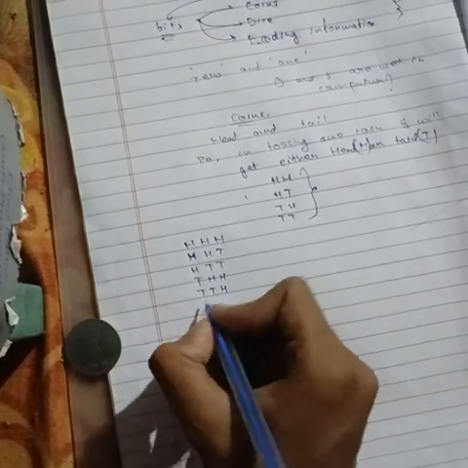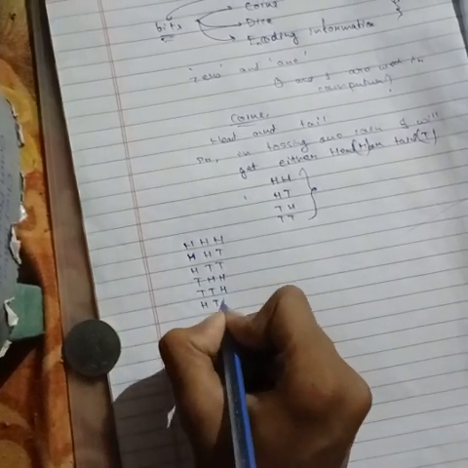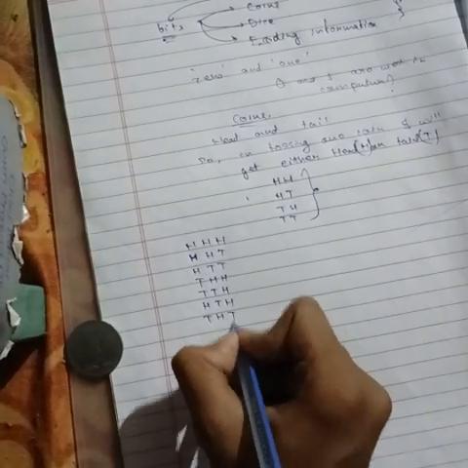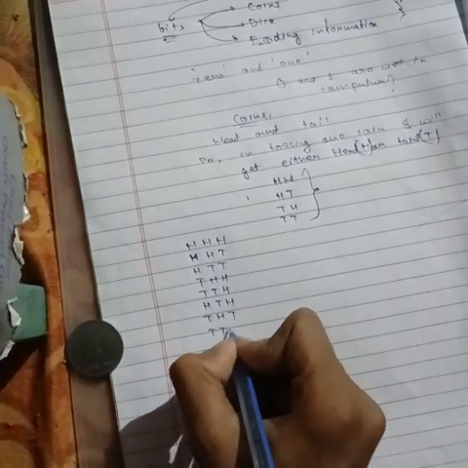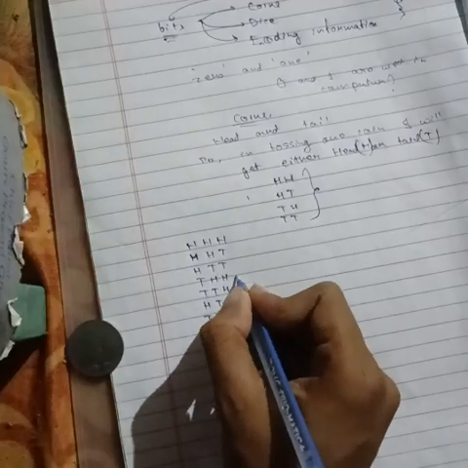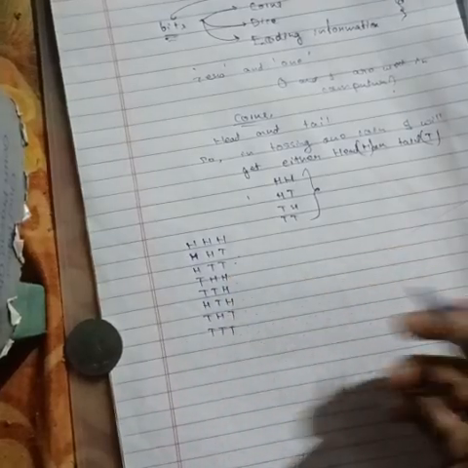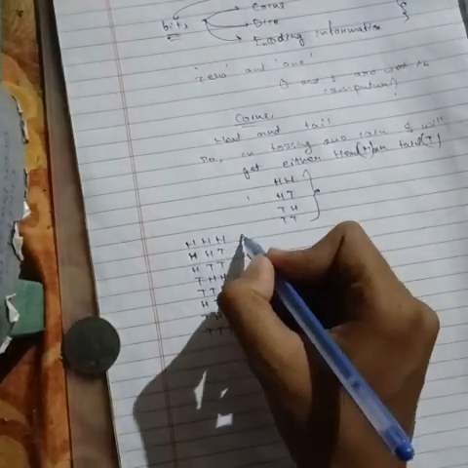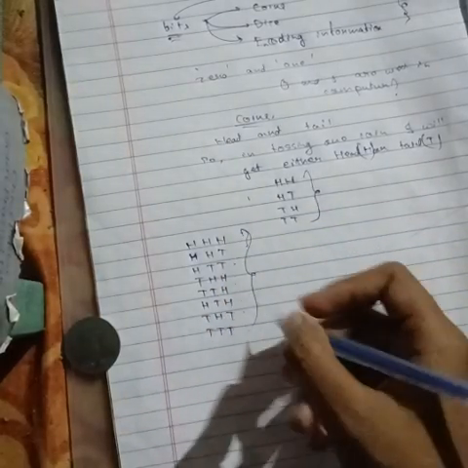And what's remaining? Head, tail, head, or tail, head, tail, or tail, tail, tail. 1 2 3 4 5 6 7 and 8. So we will get these eight probable outcomes.